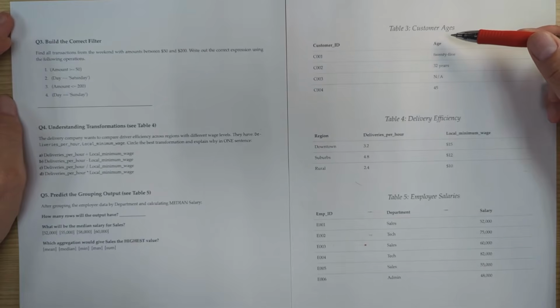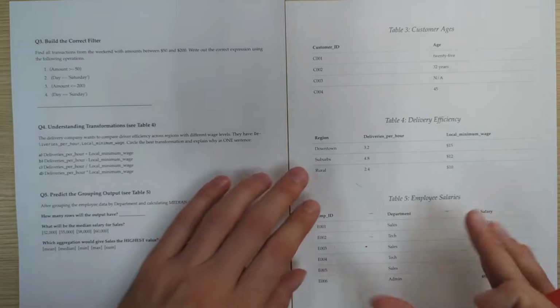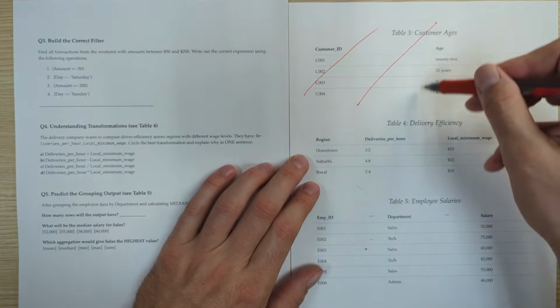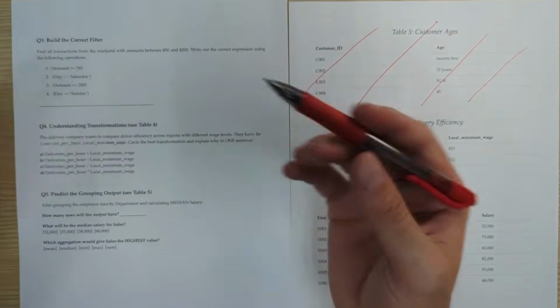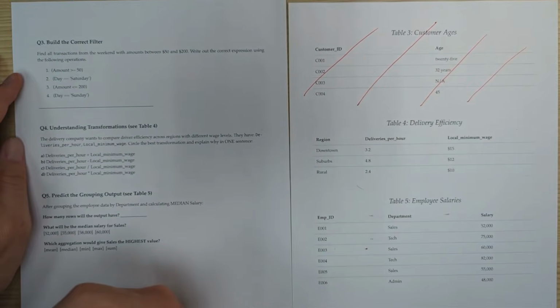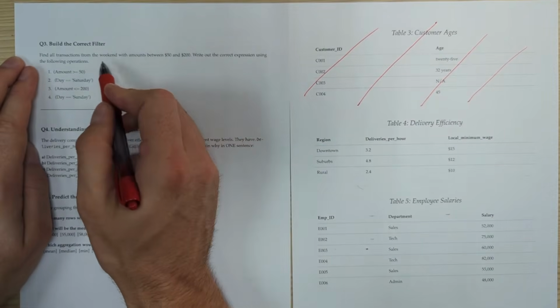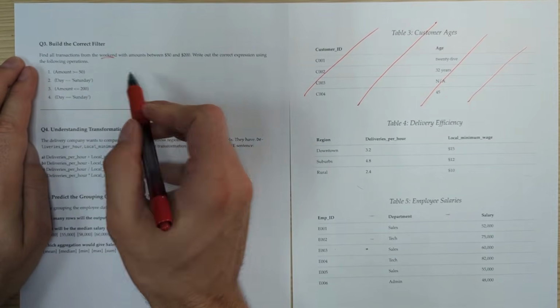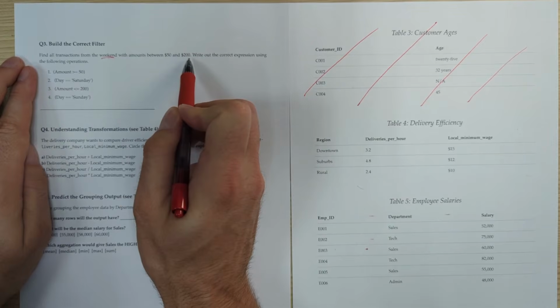Here we're looking at, let's see. I guess we don't have, this was for an earlier question that was taken out. So we're going to write an expression without actually using a data table. What we're looking for is the weekend, and we need the amounts to be between these two values.